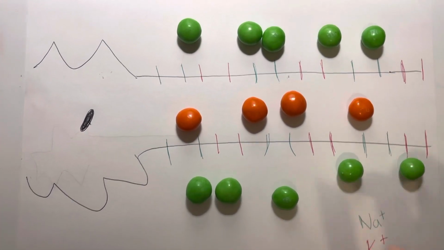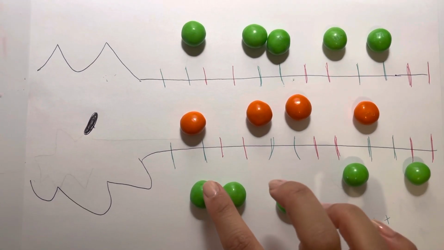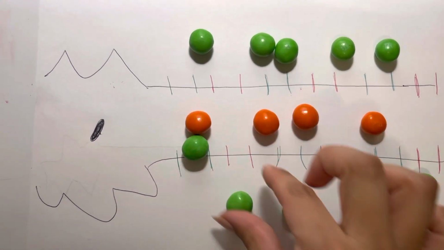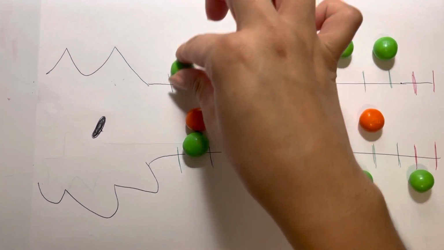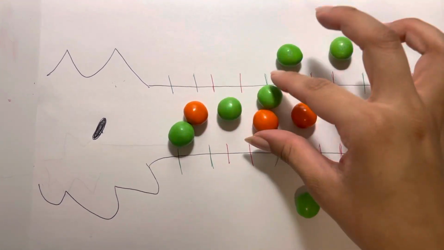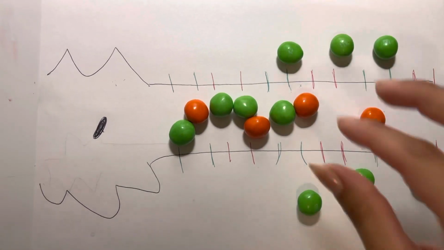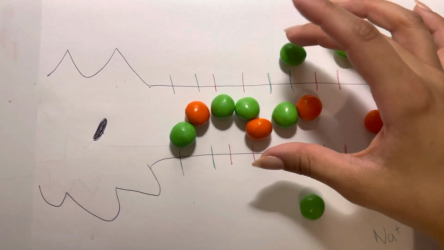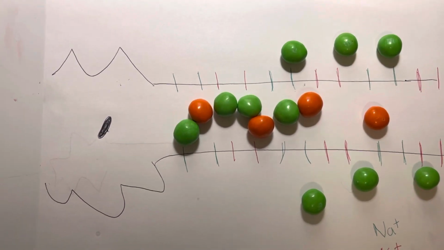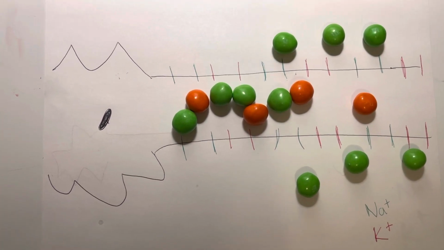So when that happens, the voltage-gated sodium channels are going to open. So the green ones, they're going to open, and sodium ions are going to flood into the cell. So once they flood in, we say that our membrane is depolarized. Once the sodium ions begin flooding in and moving down the axon, then the sodium channels begin to close.